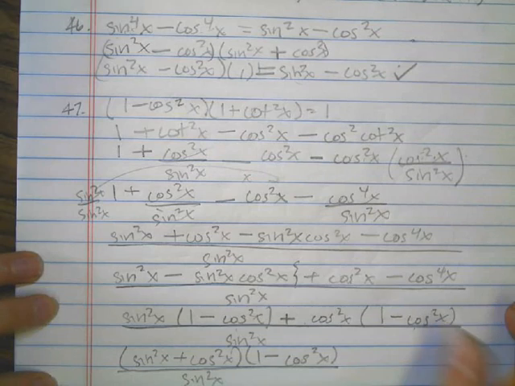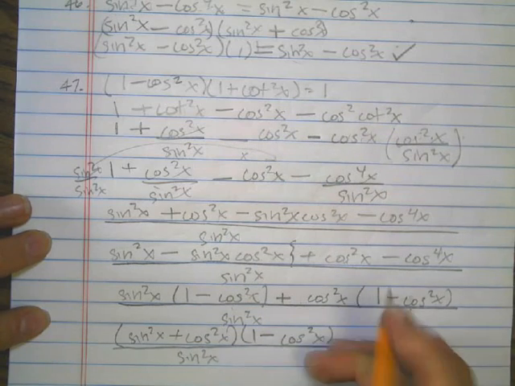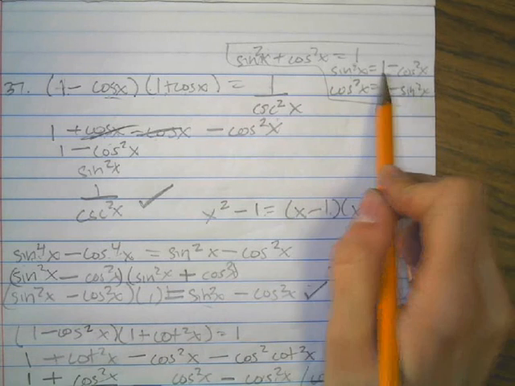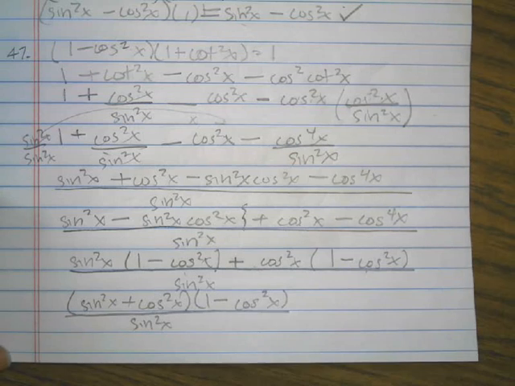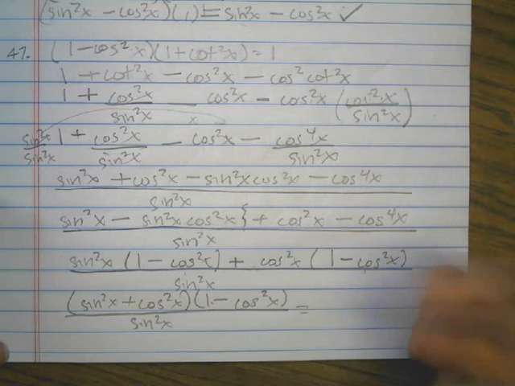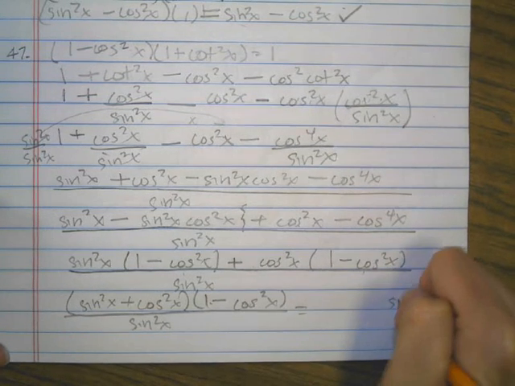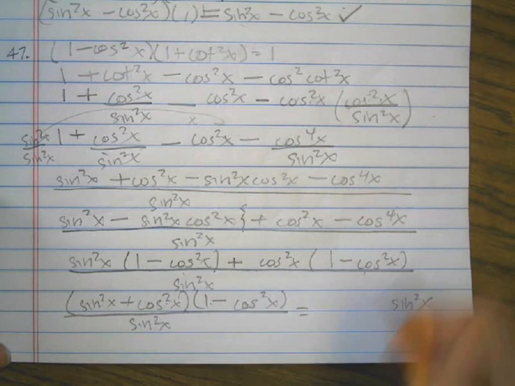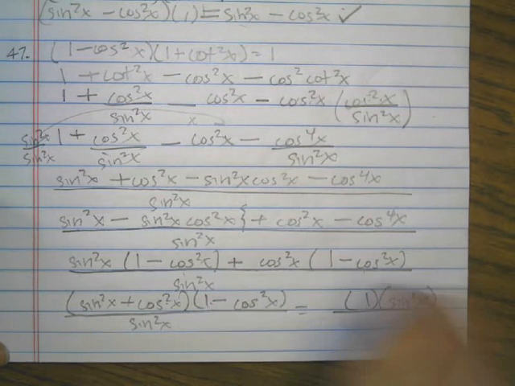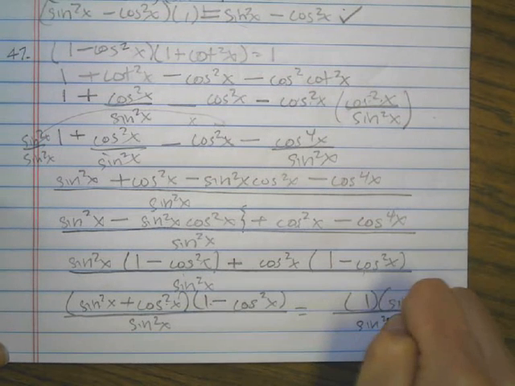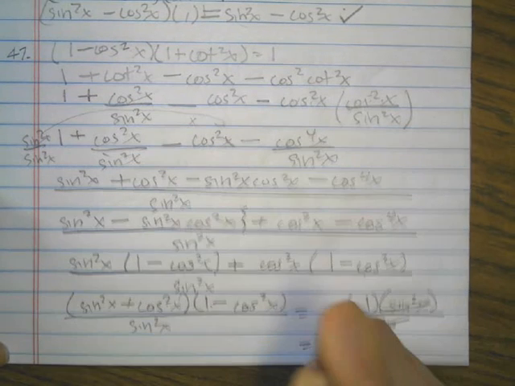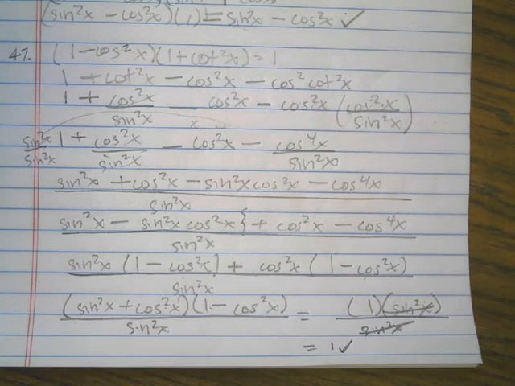Now all the way back up here, it says 1 minus cosine squared is sine squared. So 1 minus cosine squared, I'm going to give that to be a sine squared. And then sine squared plus cosine squared is 1 divided by sine squared x. And these two are going to cancel and give us 1. So that one was a pretty difficult one.